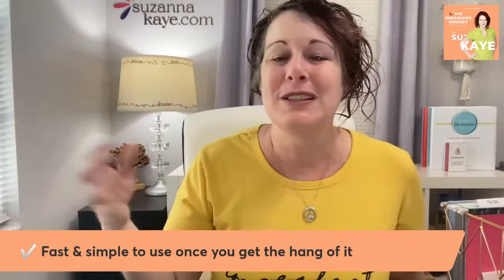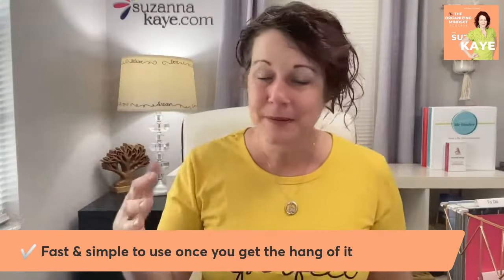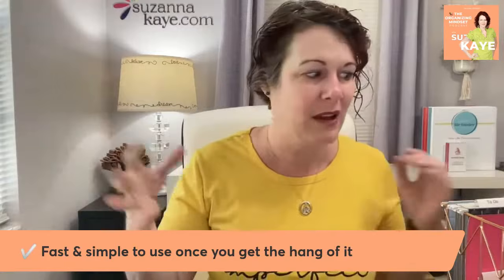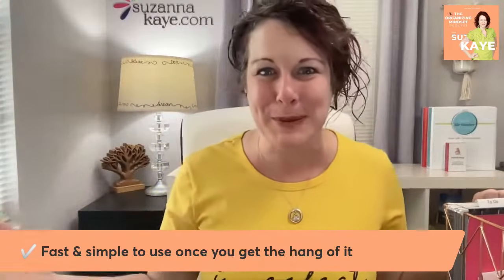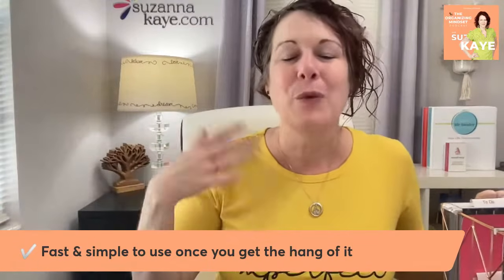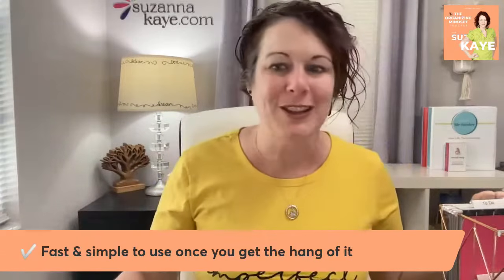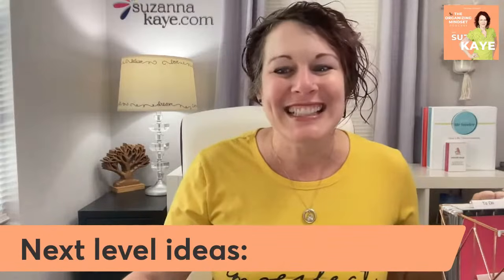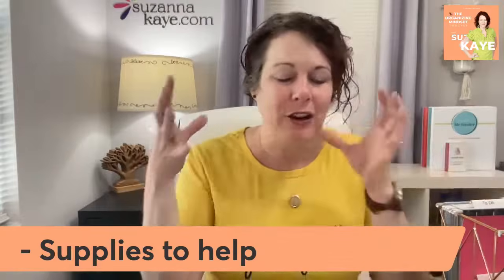Fast and simple. Once you get the hang of it, it is a different way of thinking. So you will need to get the hang of it. I'm not going to lie to you. It's not something that we just naturally understand, the concept of filing by the action instead of filing by the paper type, because that's not something that we've ever been taught. But once you get the hang of it, so much easier, so much faster, and everybody in your household can use it too.